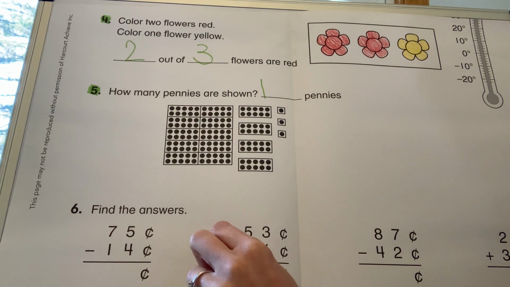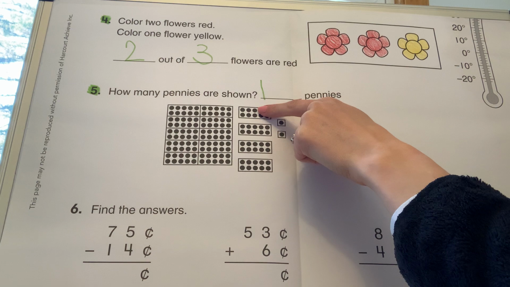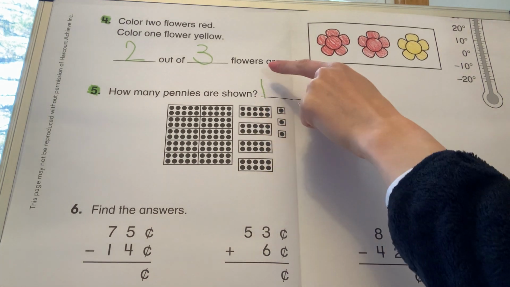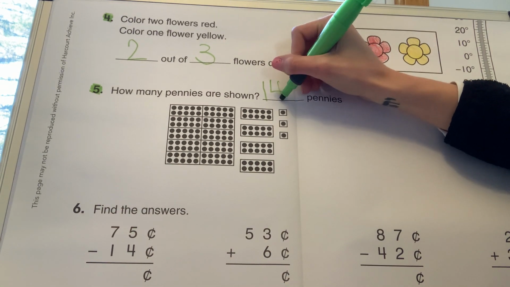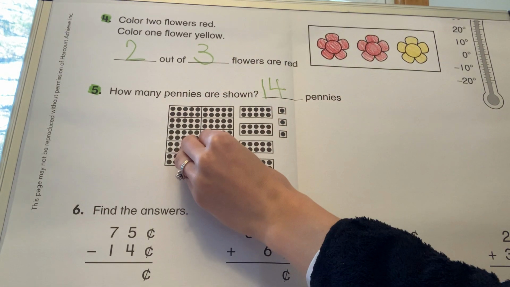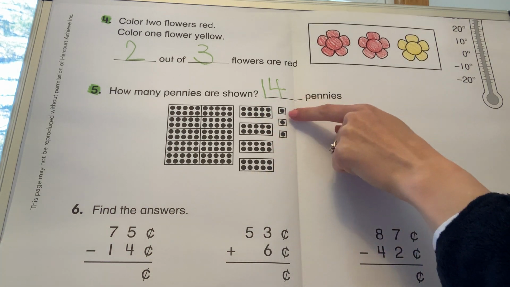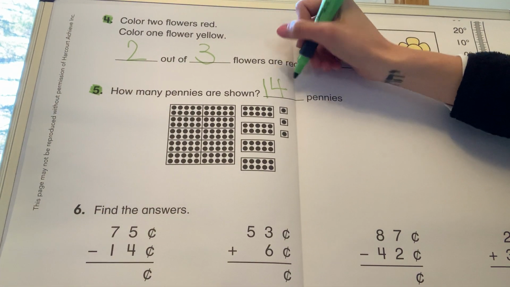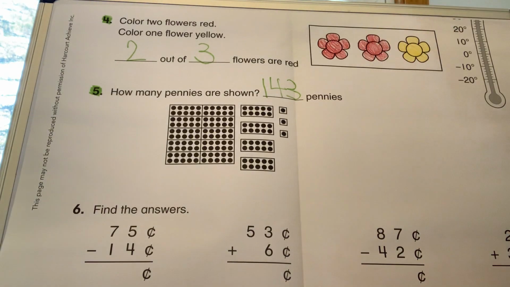Now we need to do the tens place. How many 10s do you see? Count with me. Ready? Go. 1 10, 2 10s, 3 10s, 4 10s. So I need to write the number 4. I see 1 big block of 100. I see 4 10s. And how many little ones do I see? 3. Yep. And that's it. Isn't that a piece of cake? That's all you had to do.